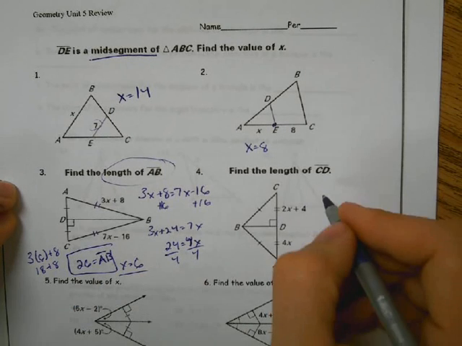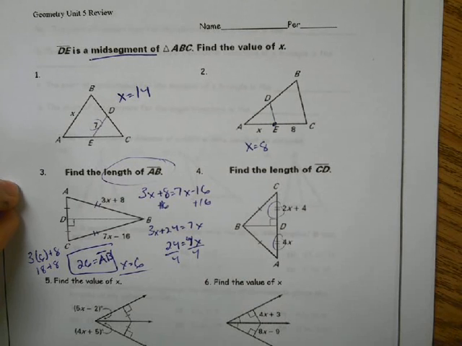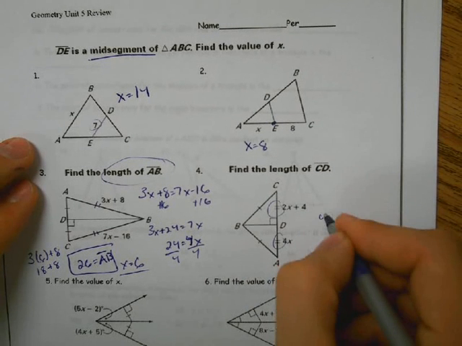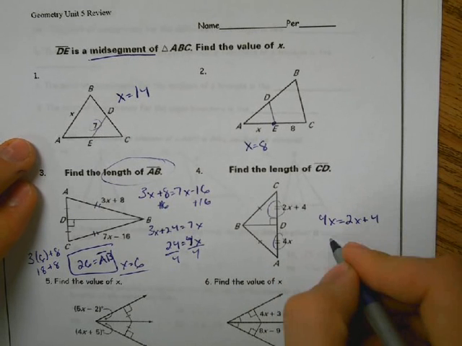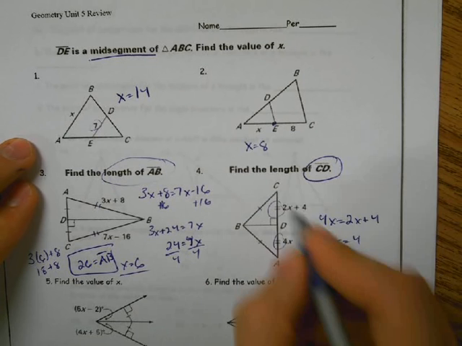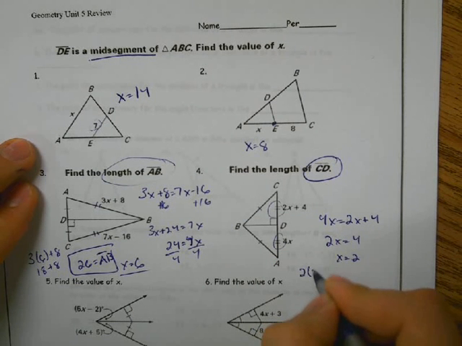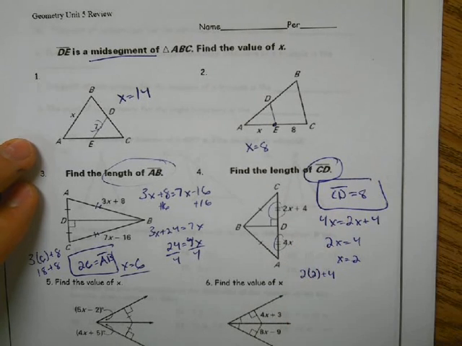Find the length of CD. Again, these two, you don't even have to know anything about your perpendicular bisector. They have hashed it in for you that 4x and 2x plus 4 are the same. So I've got 2x is equal to 4, x has to be equal to 2, and again, they want the length of CD. So I've got 2 times 2 plus 4, so 4 plus 4, CD will be 8. And that's going to be that problem right there.